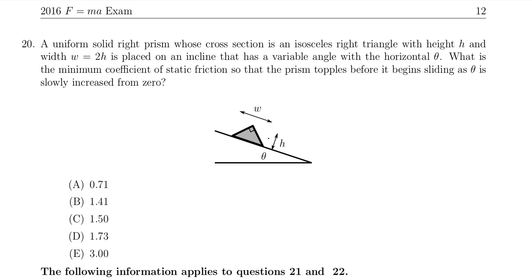So a typical problem, sort of the analogous version of this, is that if you just have a mass on an inclined plane and you increase the theta, you want to find basically the relationship between the static friction and the angle at which the block will start moving.